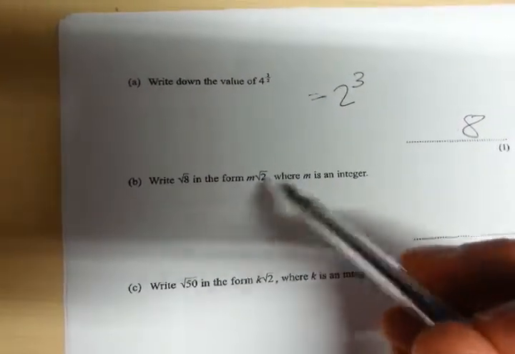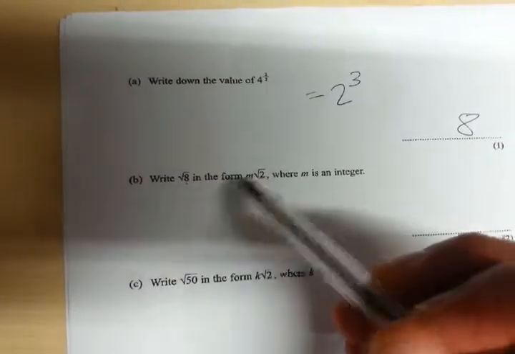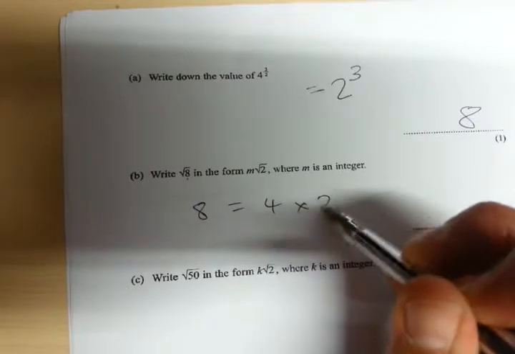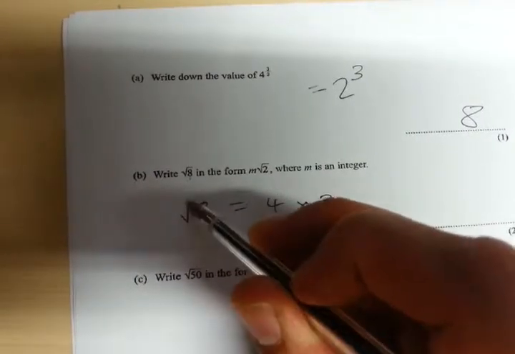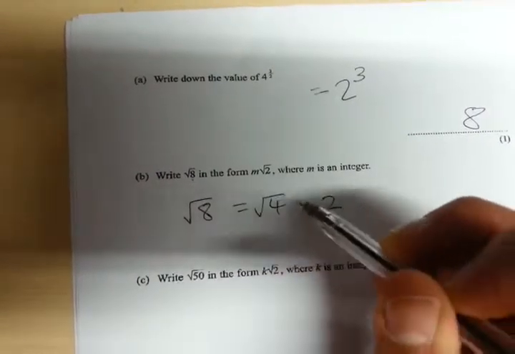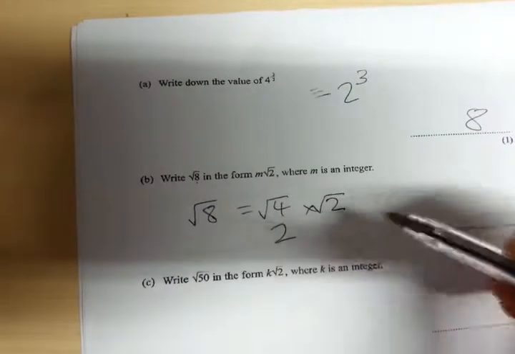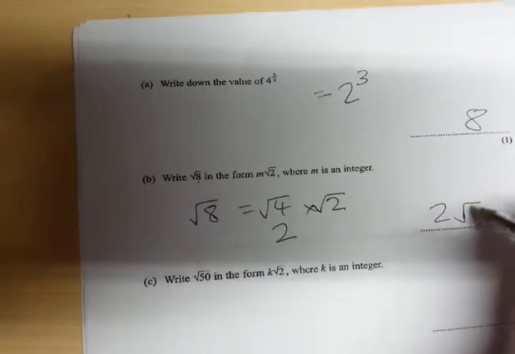Root 8 in the form m root 2. So you're splitting 8 up into two numbers that multiply to make 8. So we say 8 equals 4 times 2. And multiplication for surds works the same way. So that means that root 8 is root 4 times root 2. And of course root 4 is the whole number 2. So this becomes 2 root 2.